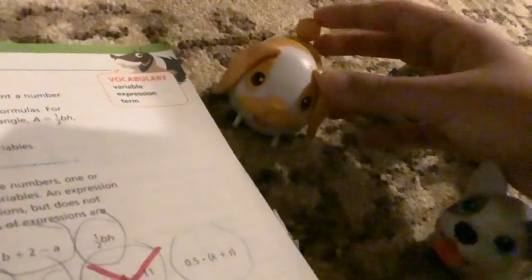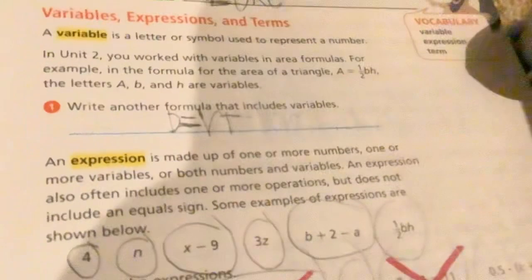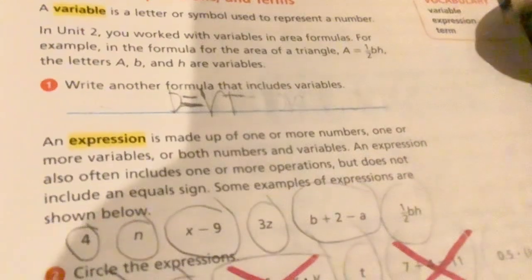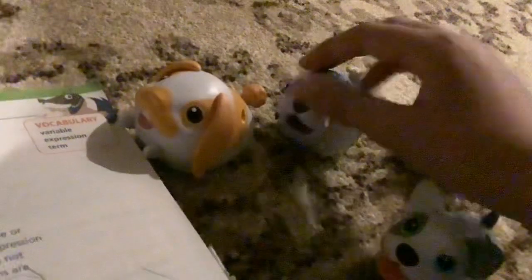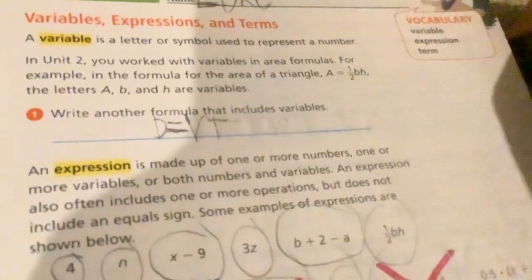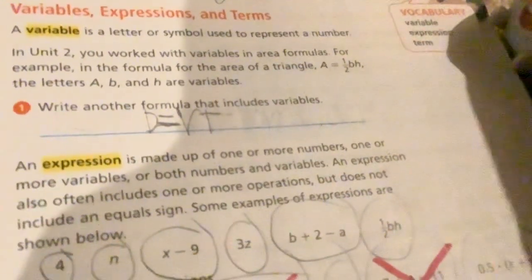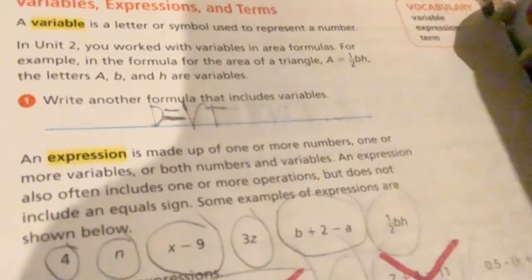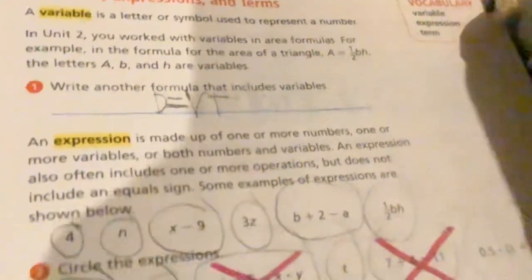Well, I know another formula, but just in case you don't know what the formula is, it is d equals rt. What is that equation? That is the distance formula, or the length of the distance. So, yeah, d equals rt is the distance formula.